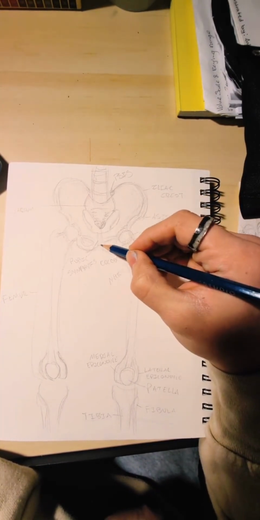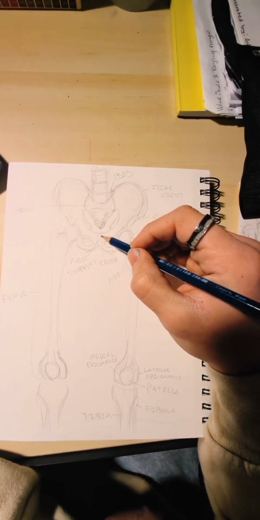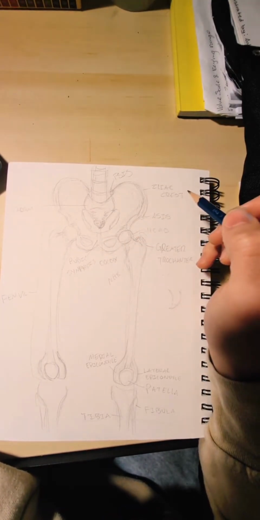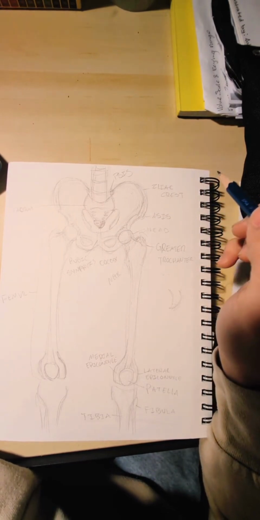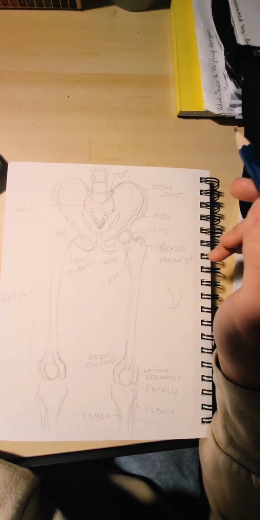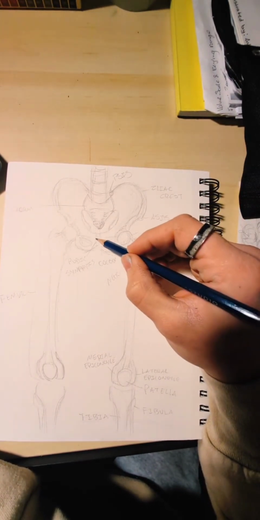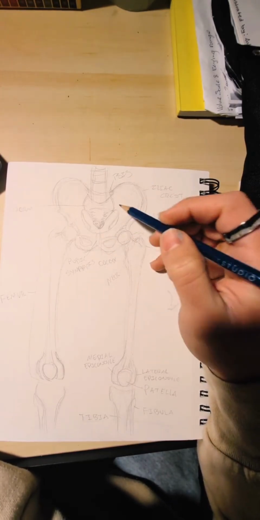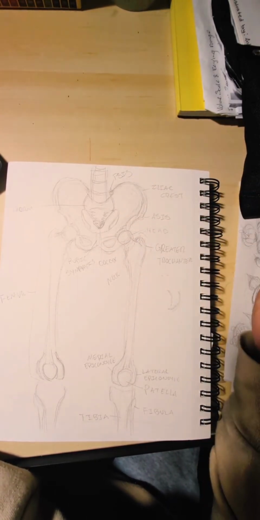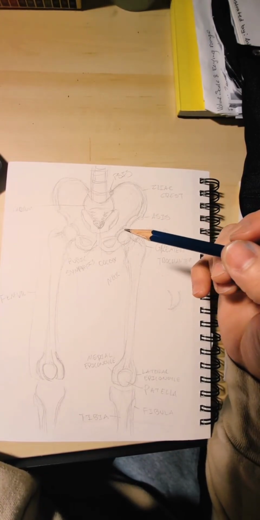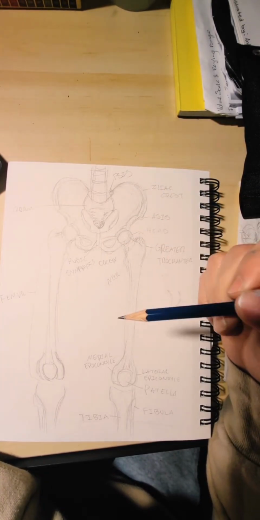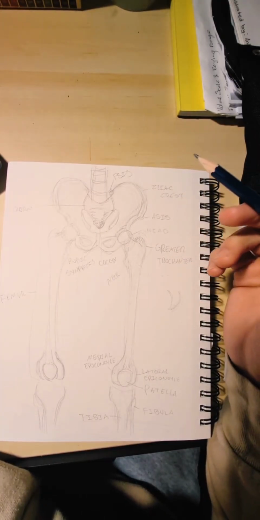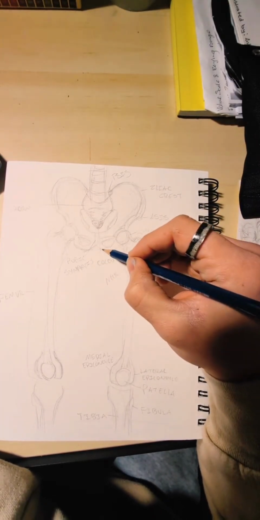Here, down the middle of the front of the pelvis, you have something known as the pubic symphysis, and that symphysis, as in symphony, marks the dead center of the pelvis. And also, whenever you're figure drawing, it usually marks the dead middle between the head and the feet. But that is subject to change between people.